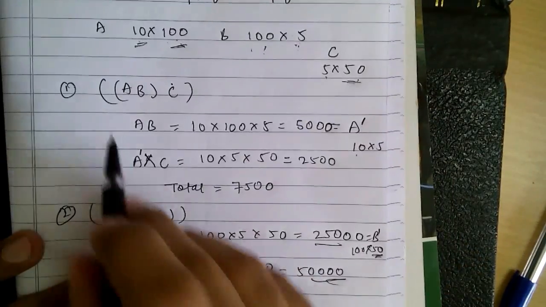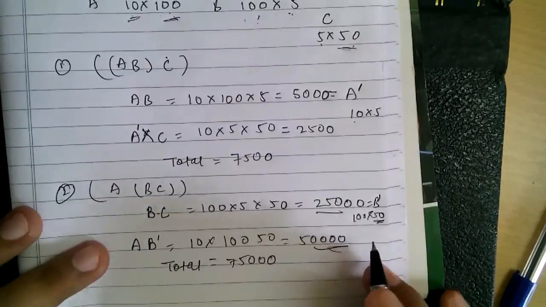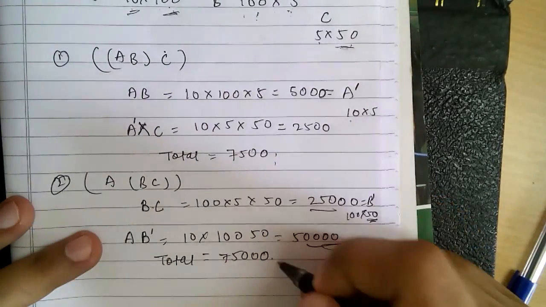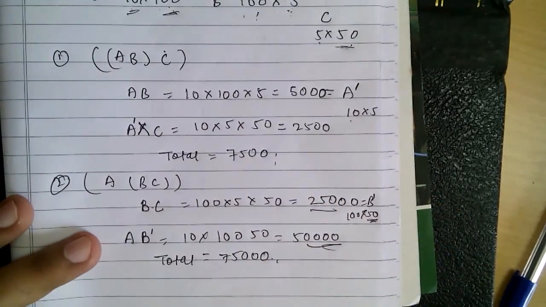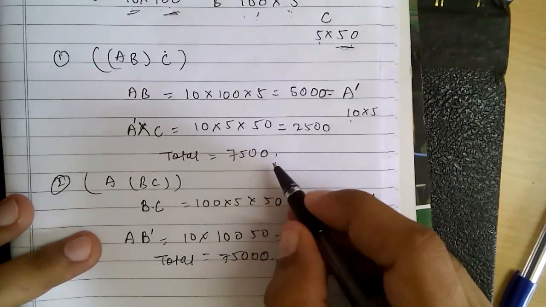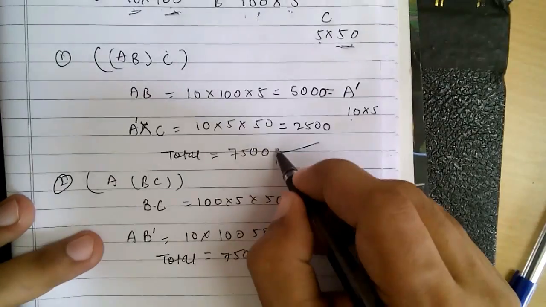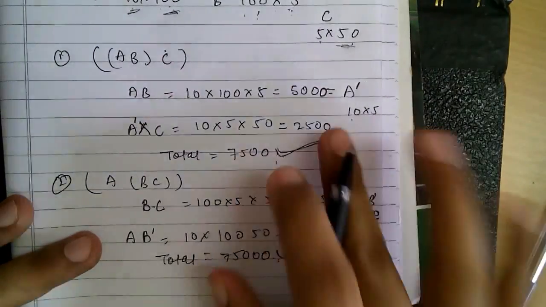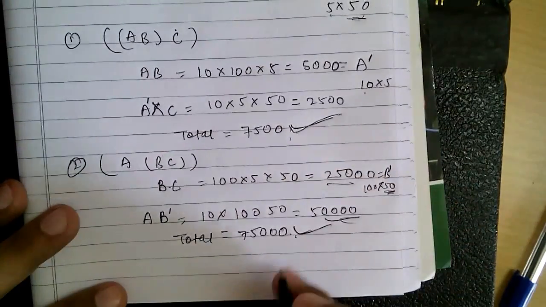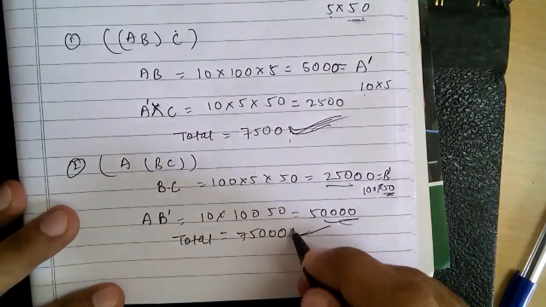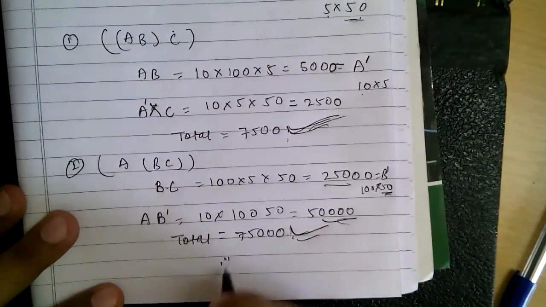So as you can see, a simple change of parenthesization created a difference that is 10 times. So whatever CPU or processor you are using, a simple change in the order of an algorithm or anything can affect a lot. So as you can see, this is much better than this. Okay.